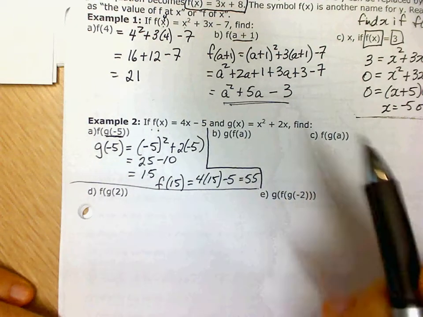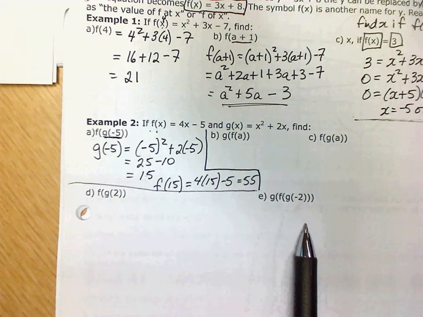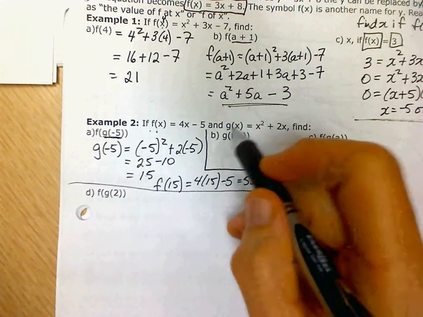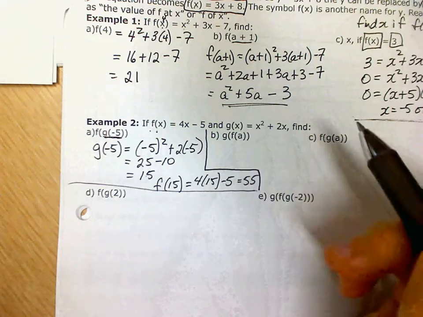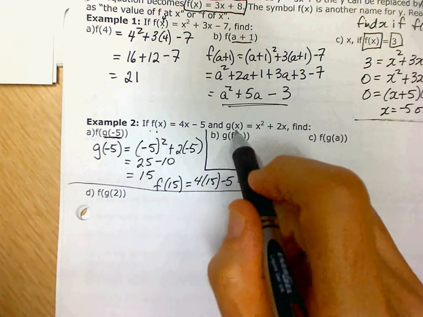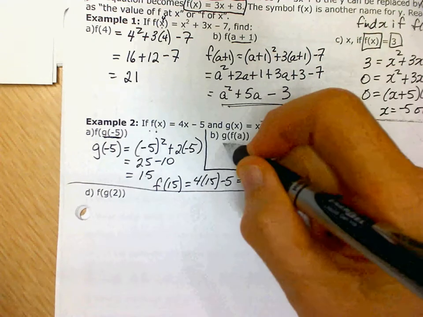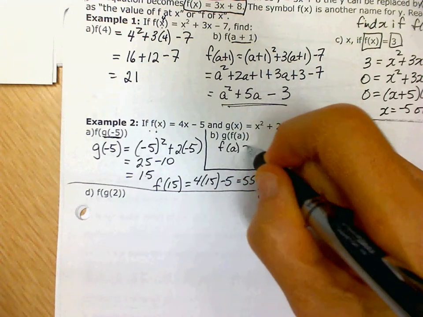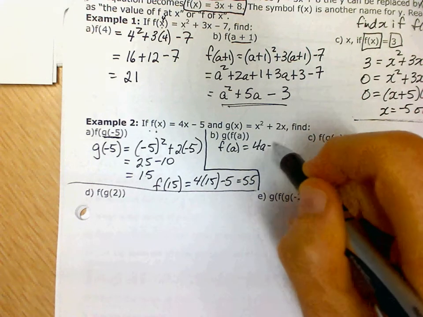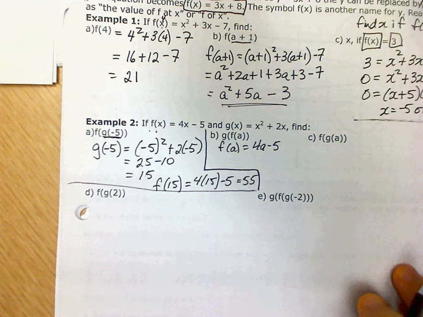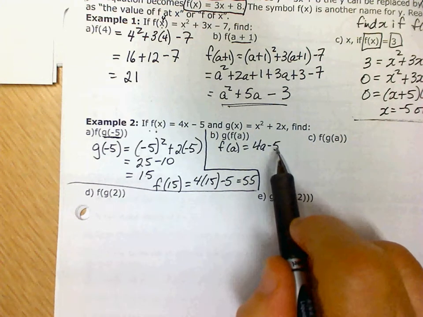So if you understand this, the rest of these are easy. Notice you have to go to the innermost part, the deepest side. The deepest one is f of a, so we'll find f of a. F of a is equal to 4a minus 5. Now it gets nasty because we're going to have to square 4a minus 5. But that's okay, it's doable, right?